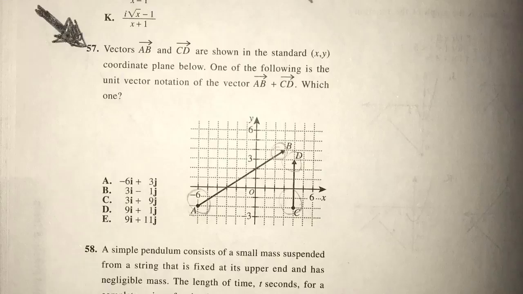Which one? Now, honestly, Alyssa, my husband and I disagreed on the answer here. So I will show you what we know, and then I'll give you my answer and his answer, and you can tell me who got it right.